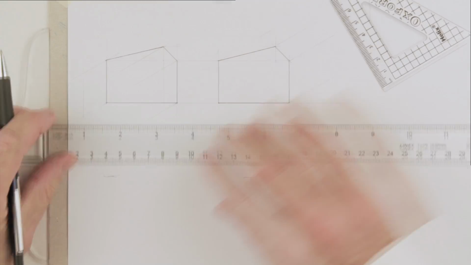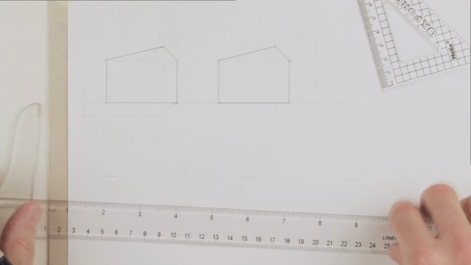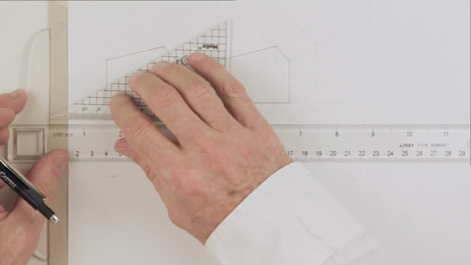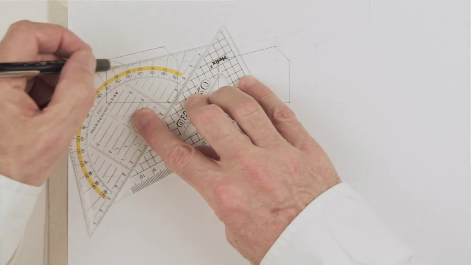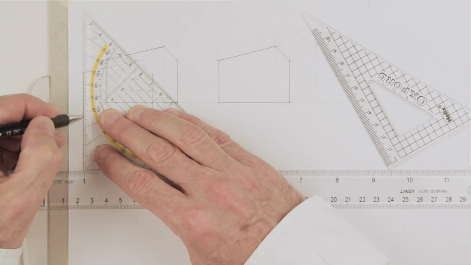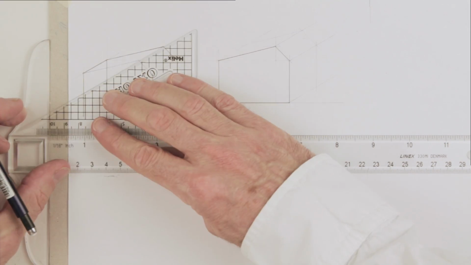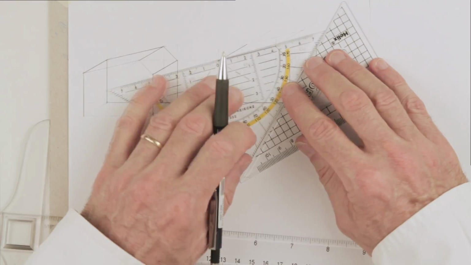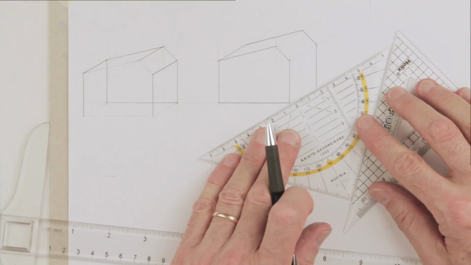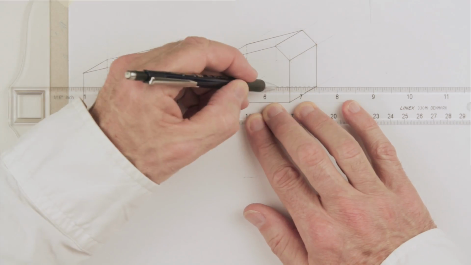Probably the simplest type of 3D shape you can create is the oblique. Oblique drawing is a form of parallel projection where you draw an orthogonal shape, that is, a true shape, and then project forward or backward to create a 3D shape.